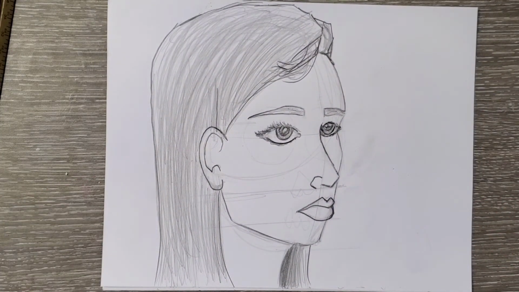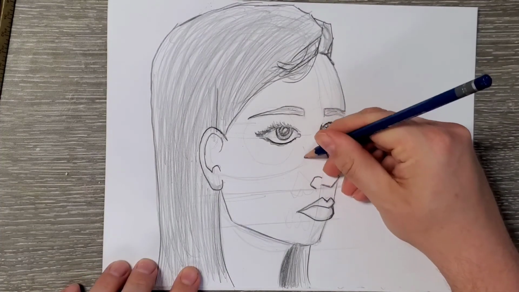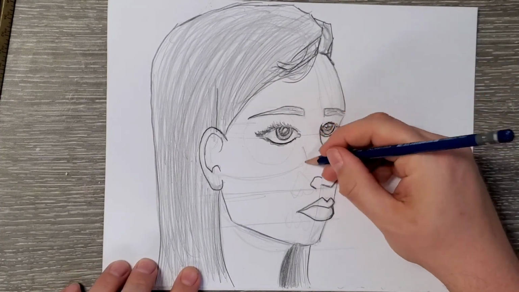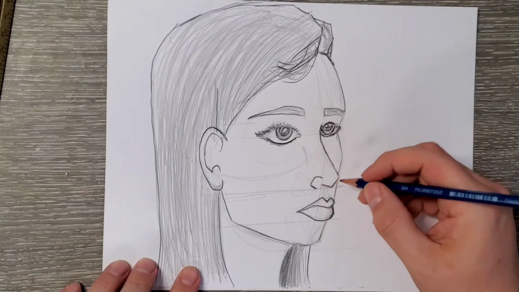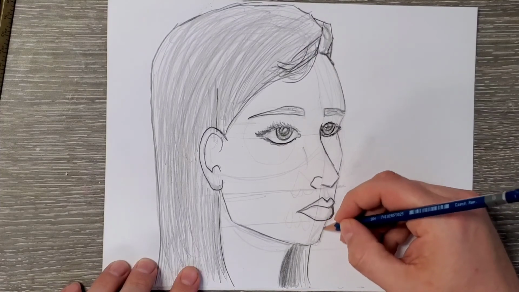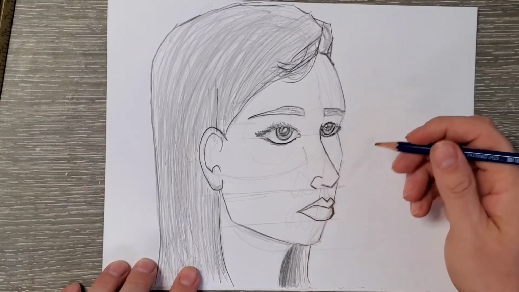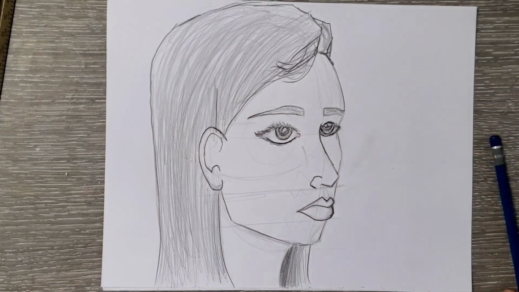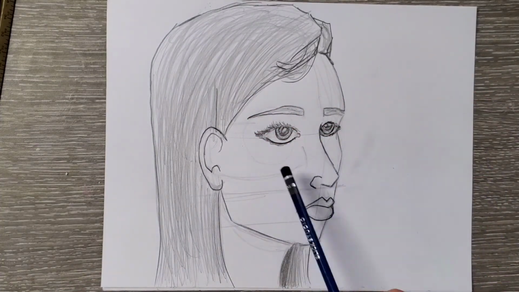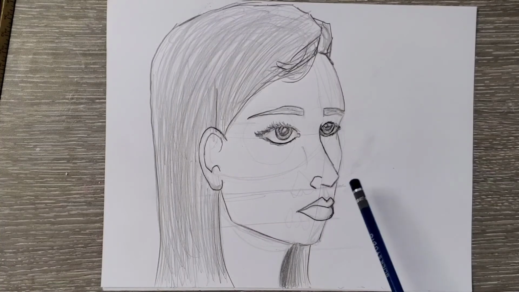All right, so there we go. Now you can change up the features however the person might have them. According to the person that you're drawing, they might have a more prominent cheek right here. They might have a very prominent lip. They might have a more distinguished chin, who knows? But you just change it to the person that you're drawing. Always remember that these guidelines are great, but you're drawing an individual.